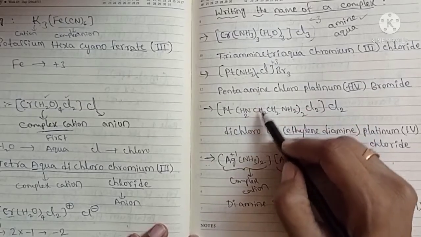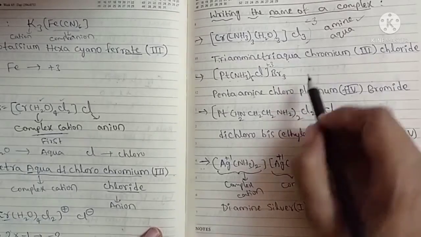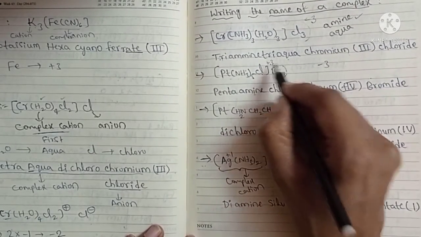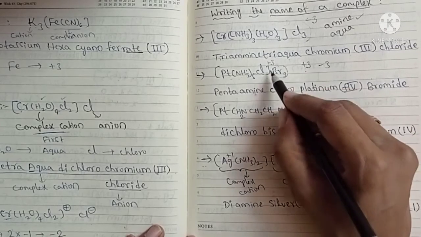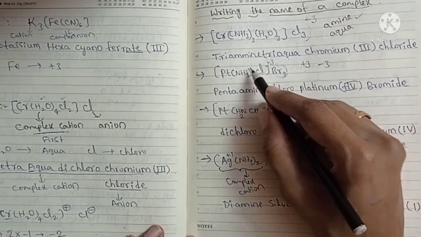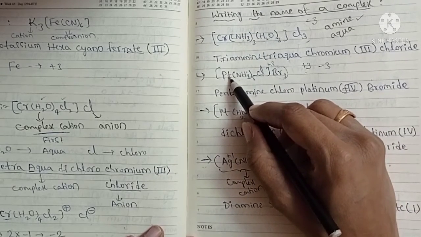So this part is minus 3, and the sphere should contain plus 3. And here one chlorine carries minus 1 charge. To neutralize that minus 1, it needs one more plus charge.